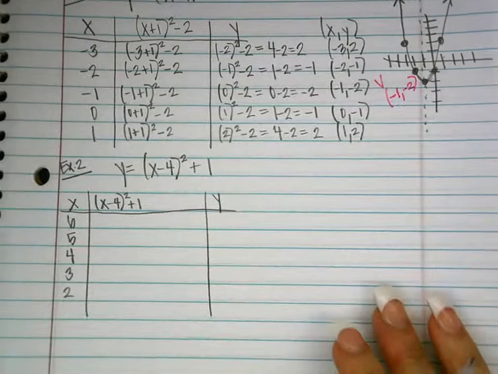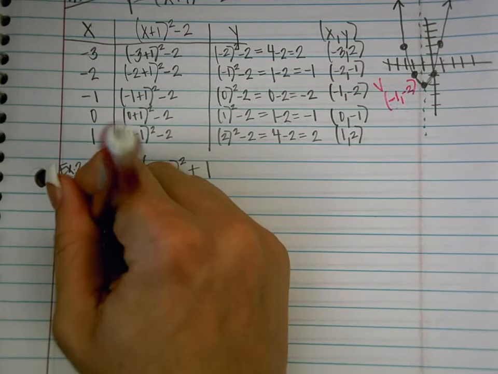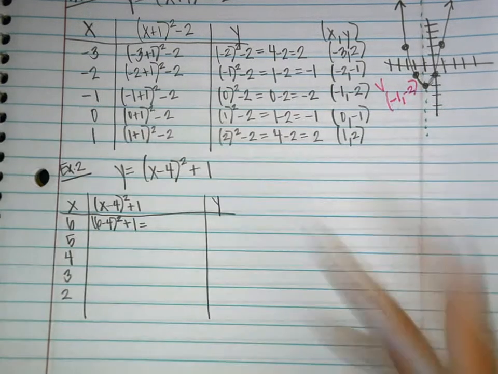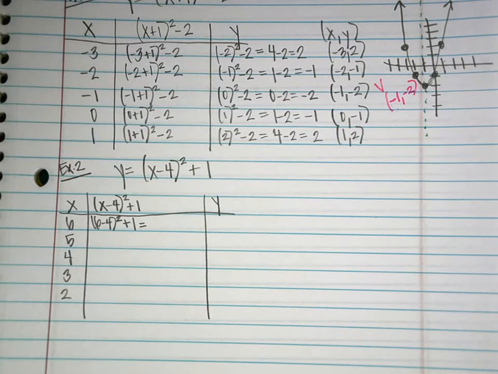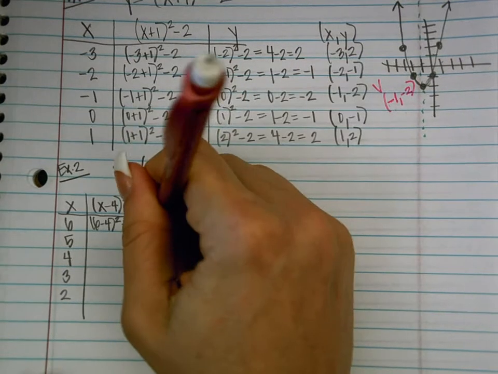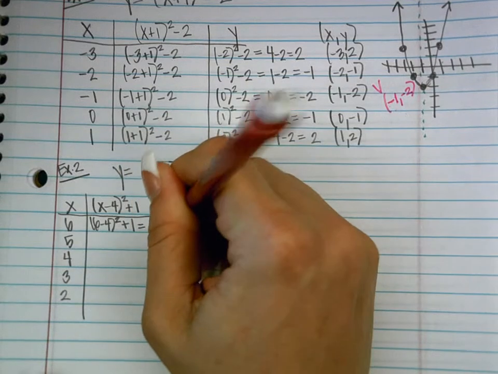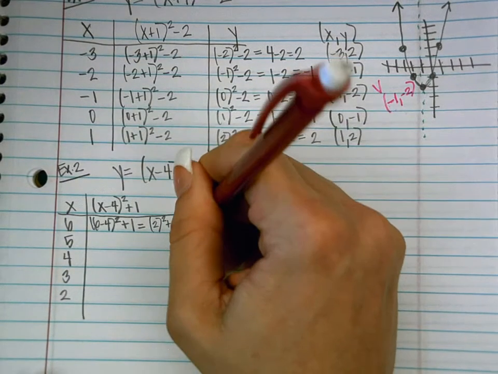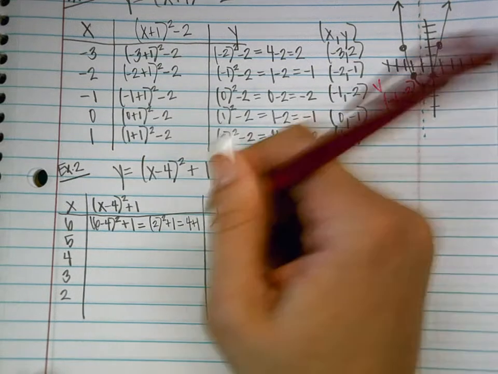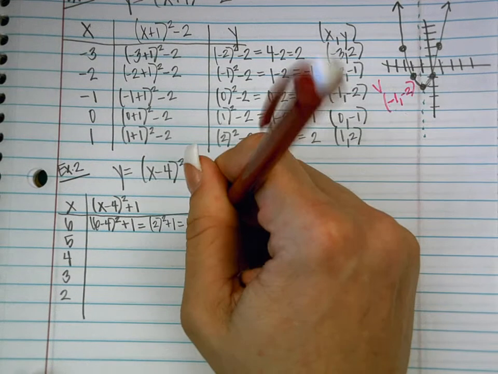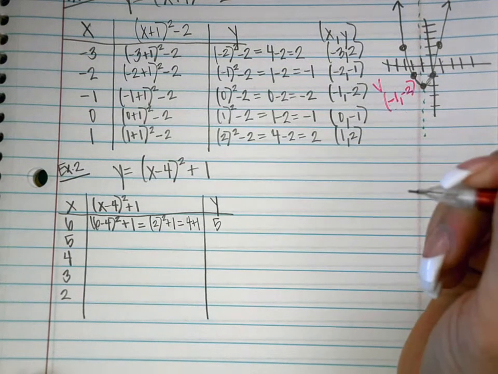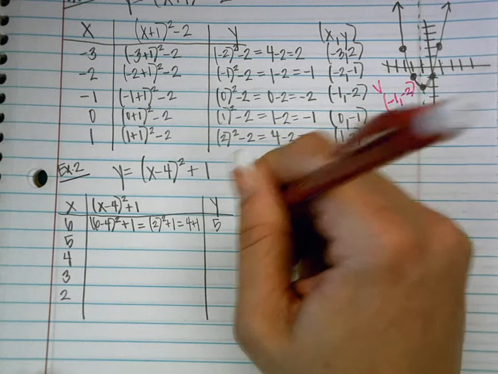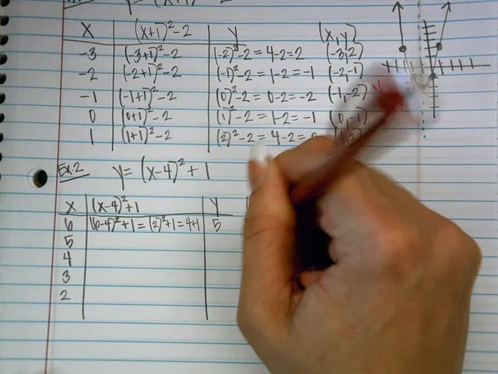So when we first plug in 6 minus 4 squared plus 1, what's 6 minus 4? 2. 2 squared plus 1 becomes 4 plus 1, which is 5. So my first XY coordinate will be at 6, 5.